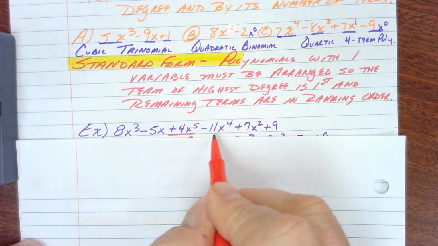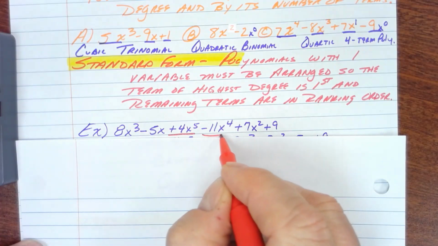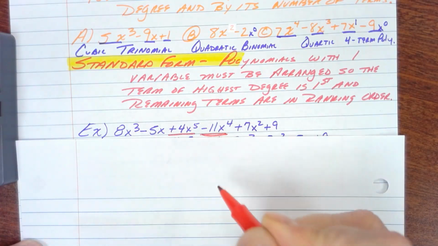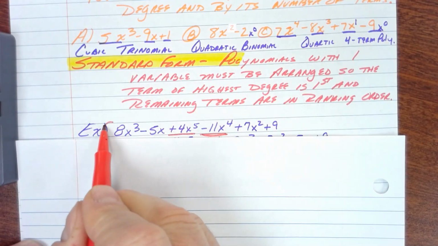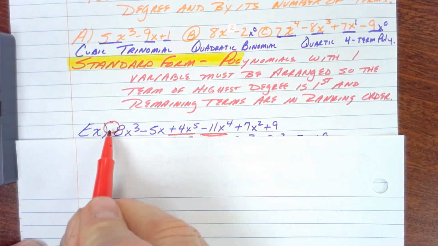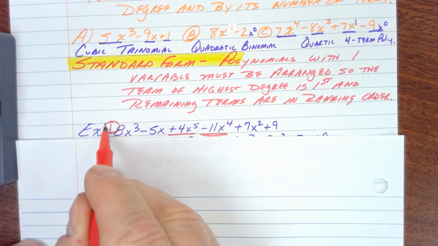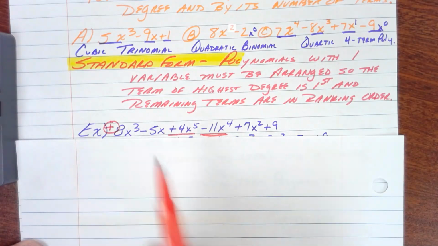The next highest is a degree of 4, and that is negative 11x to the 4th. No sign in front. If it were negative, there'd be a negative sign there, but there's not. So it's understood that this is a positive. So positive 8x cubed would be next.